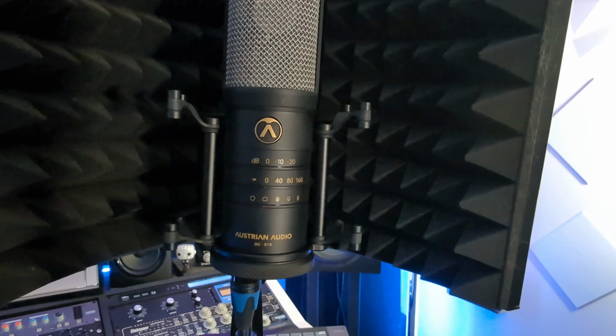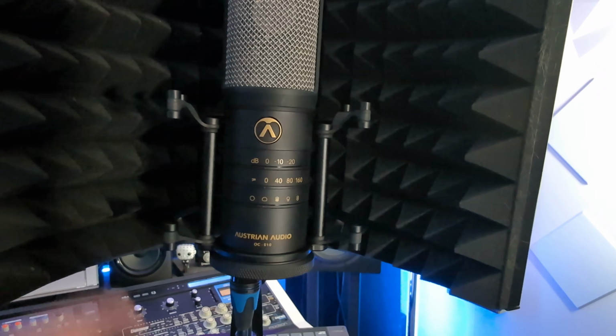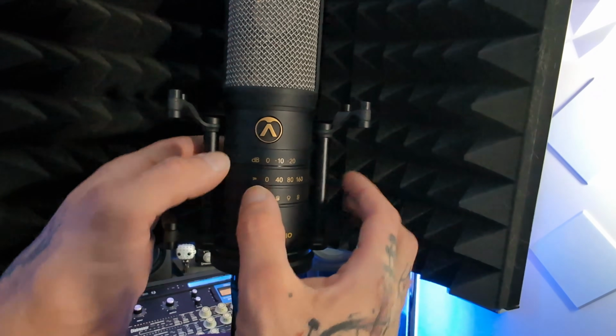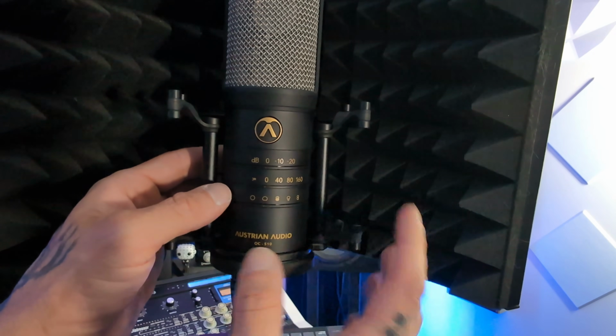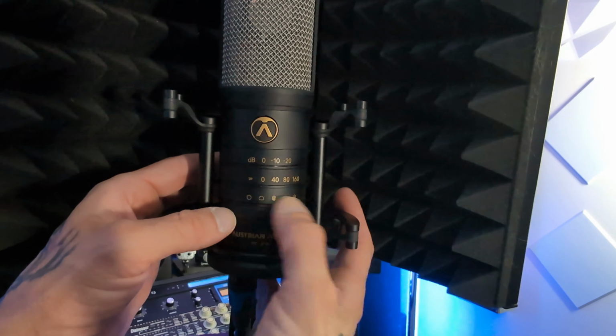Now, let's take a look at the settings that you can find in most microphones. Usually you will find a pad and a high cut filter, and if you have a dual capsule mic like this one, you will also have patterns.